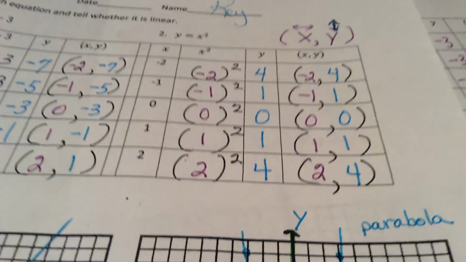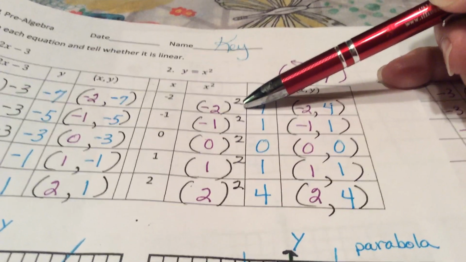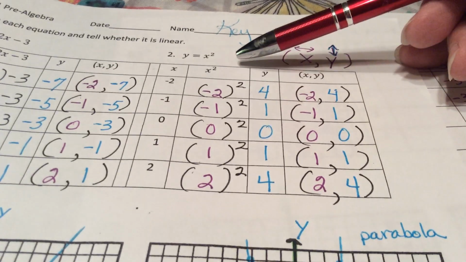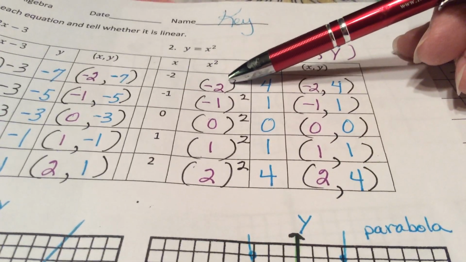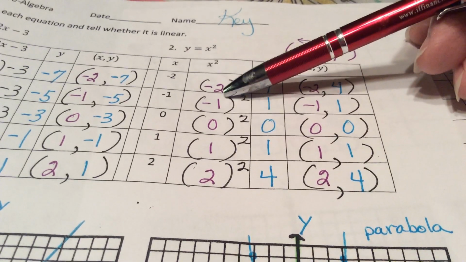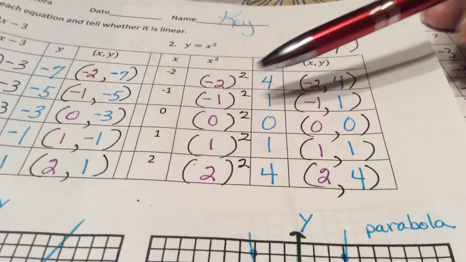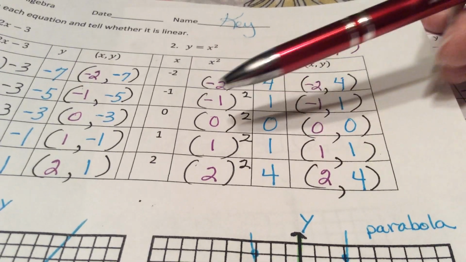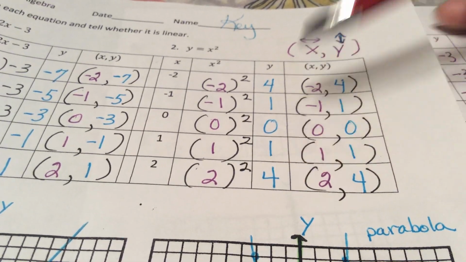Let's go to number 2. On number 2, we have x squared. Now, when you have a squared, you're going to need to put your numbers in parentheses and put a square on it. When you put that into your calculator, you will need to put the parentheses in and square it, especially where you have a negative. So we take our x and we square each one of these. A negative 2 times negative 2 is a positive 4. Negative 1 times negative 1 is 1. 0 times 0 is 0. 1 times 1 is 1. 2 times 2 is 4.